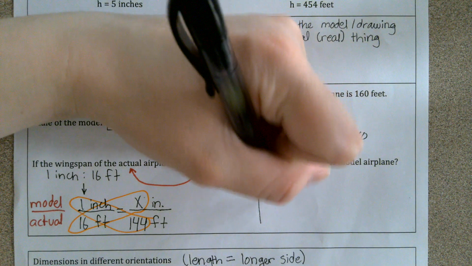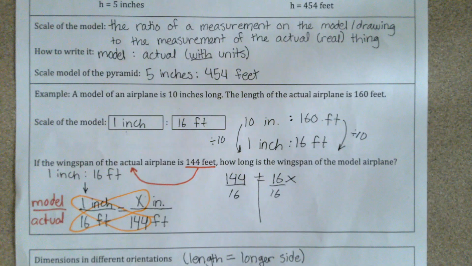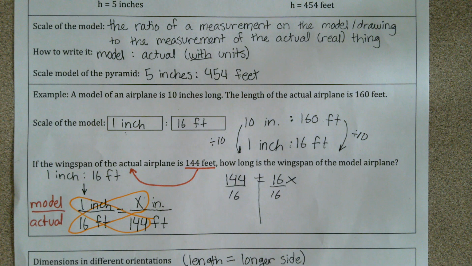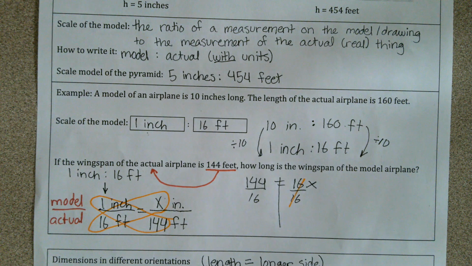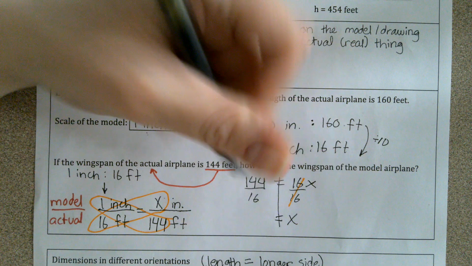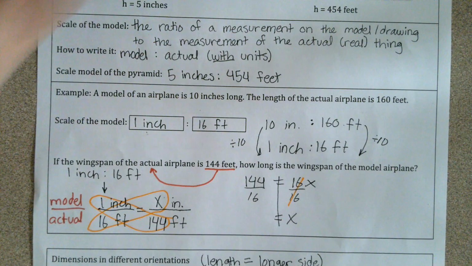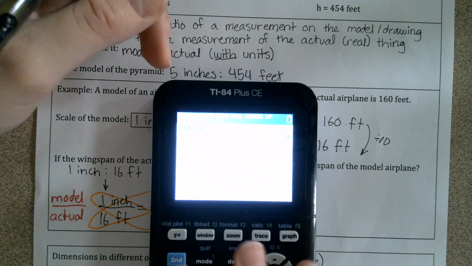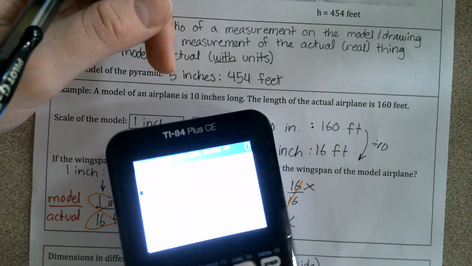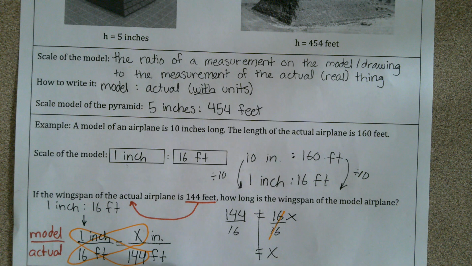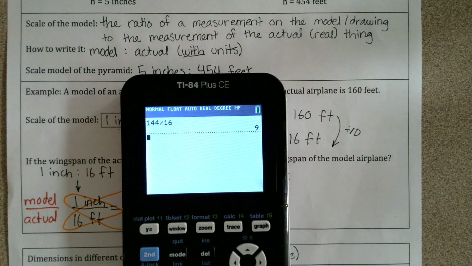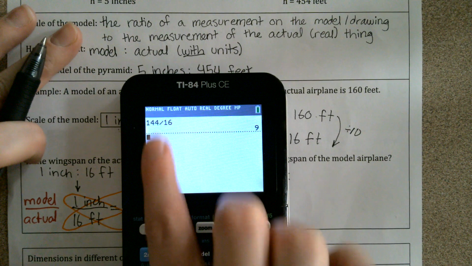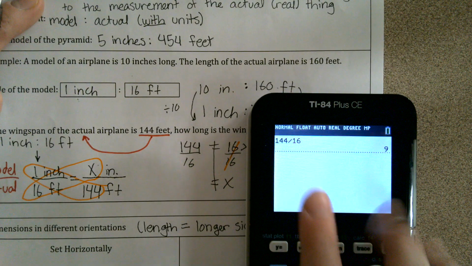So we divide both sides by 16. 16 divided by 16 cancels, leaving just x. 144 divided by 16, which I will show you with my calculator just to make sure you believe me. 144 divided by 16, you are supposed to get, ooh, that is bright. Give me just a sec. Alright, I fixed my brightness. Sorry about that. Okay, so 144 divided by 16 is 9.